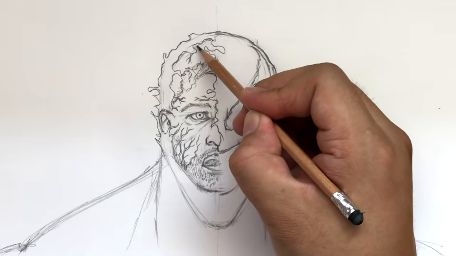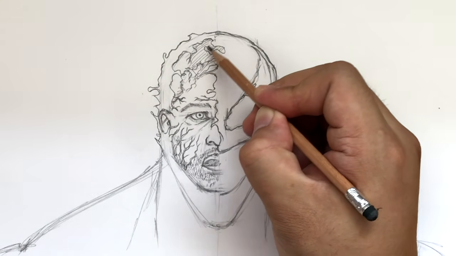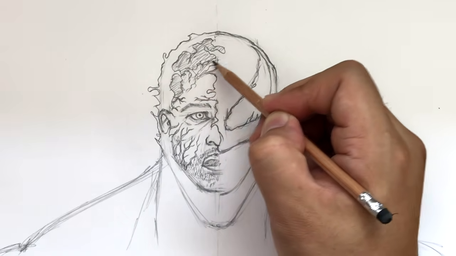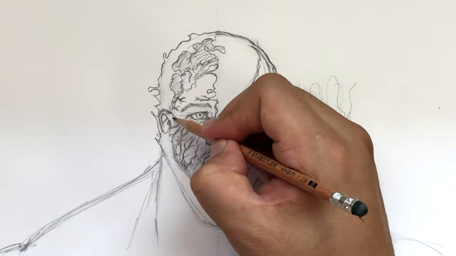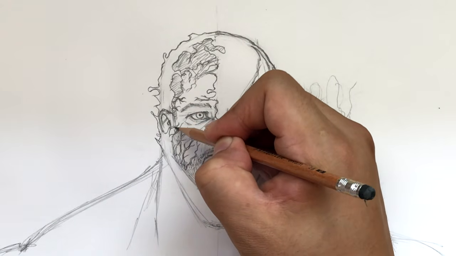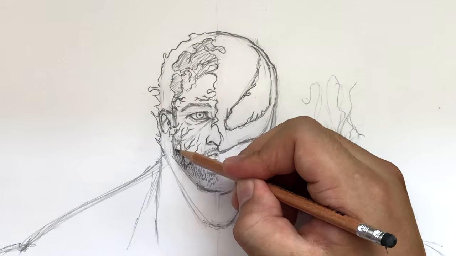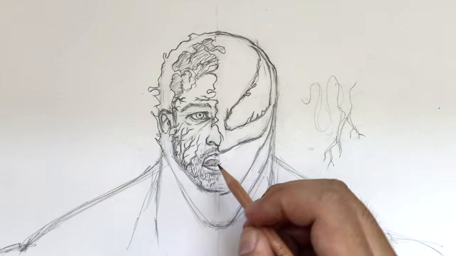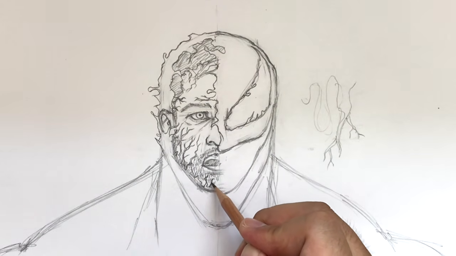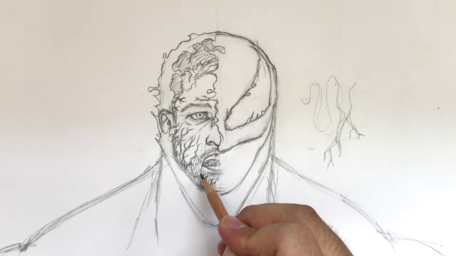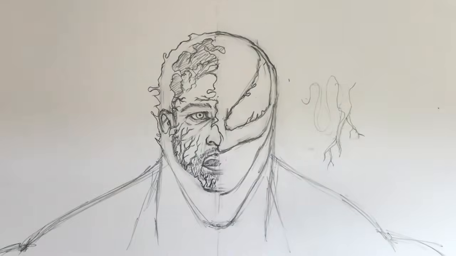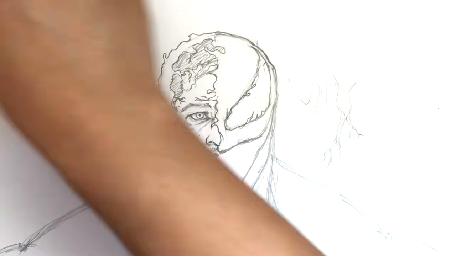Okay, so Eddie Brock's hair is right here. You could draw his hair as well. I don't know if I'm going to do that when I start inking. I guess I could. Got some sideburns here. And then it's completely engulfing him, all the way down to the jaw and the chin. There you go. So there's Eddie Brock's face. Here's Venom's face, completely overshadowed, overpowered by the Venom symbiote.